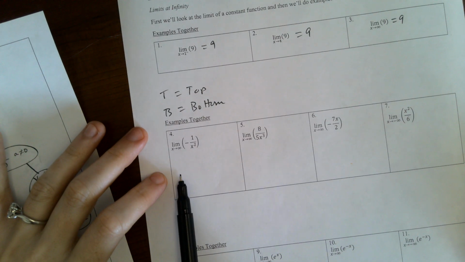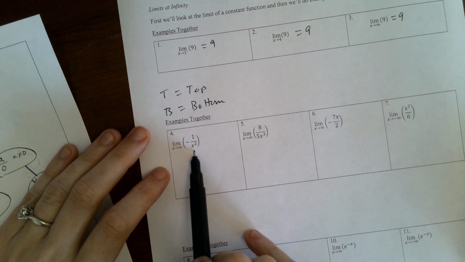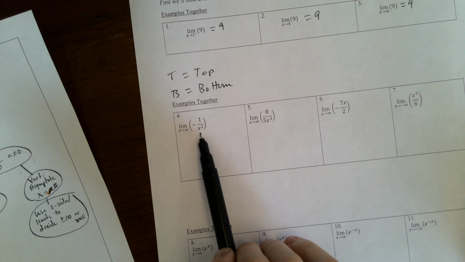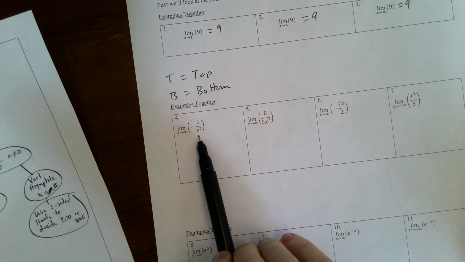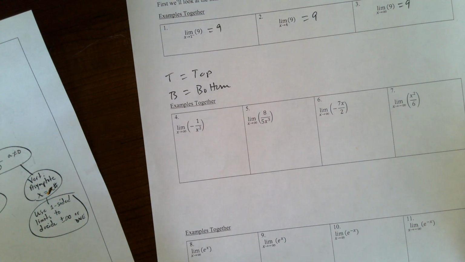But okay, so the limit as x approaches infinity of -1 over x squared. Think about what's happening to the denominator here as x approaches infinity. It's getting very big. 10 squared, 100 squared, 1,000 squared, 10,000 squared. So this denominator is just getting huge.